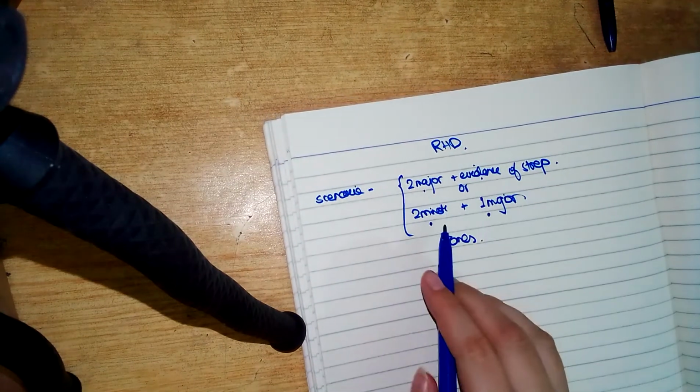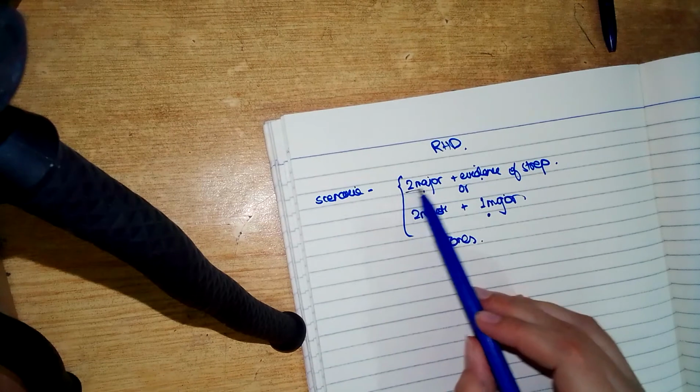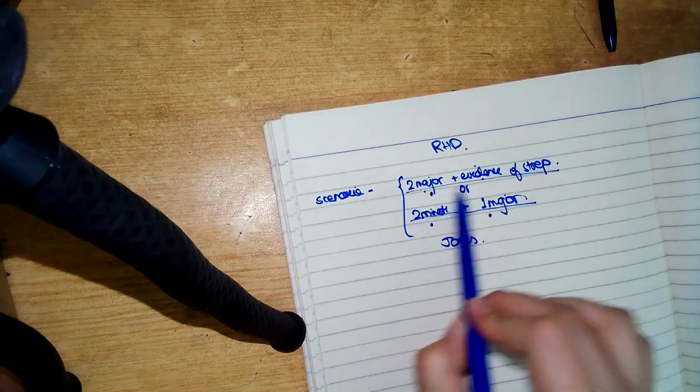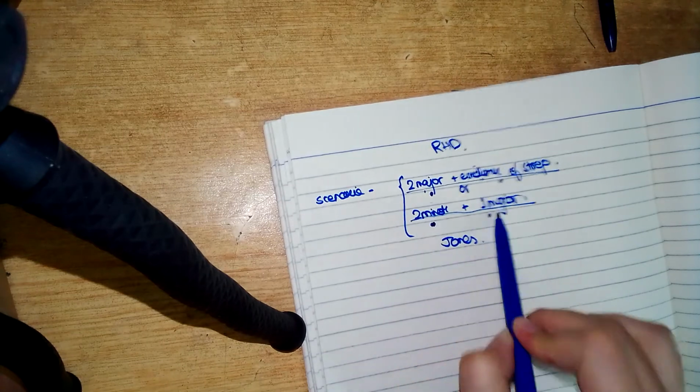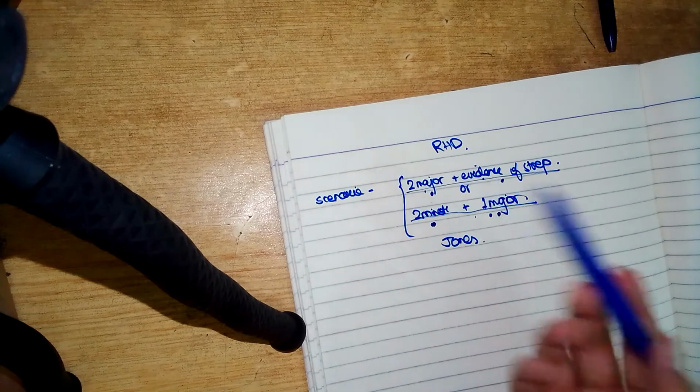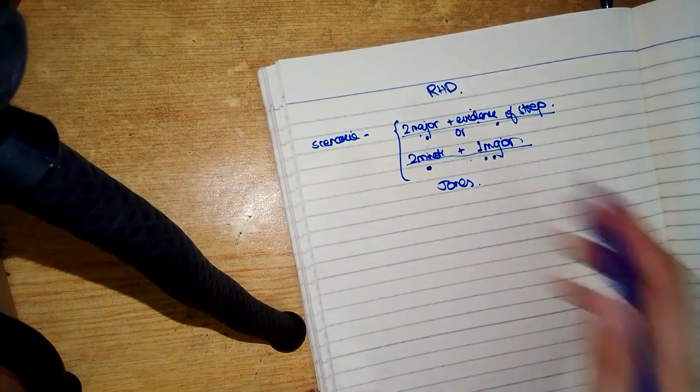This is the requirement: either two major with evidence, or two minor with one major. If one of these is given in the scenario, this is rheumatic heart disease. But now, what is major and what is minor?